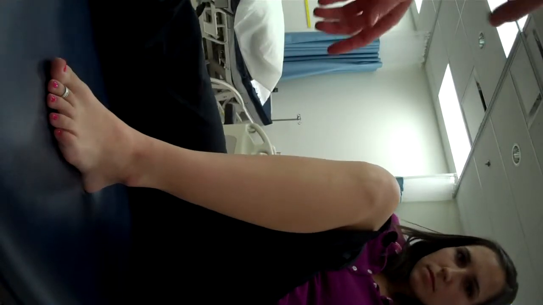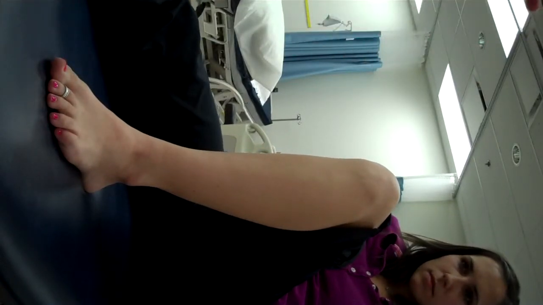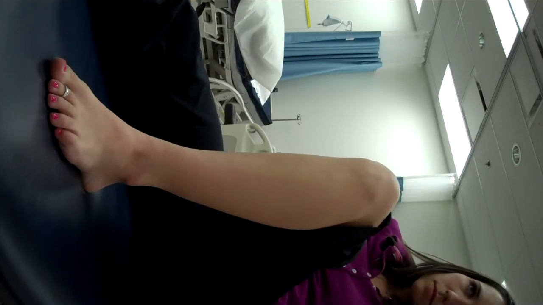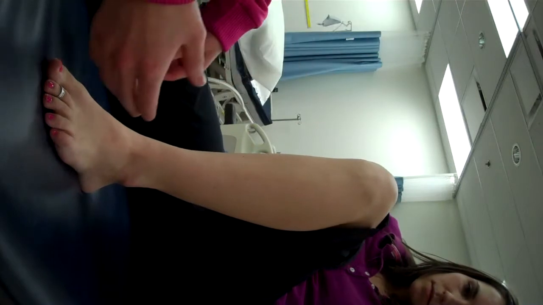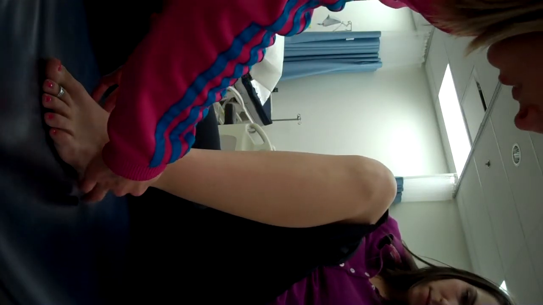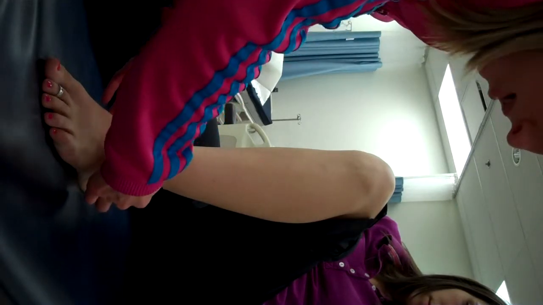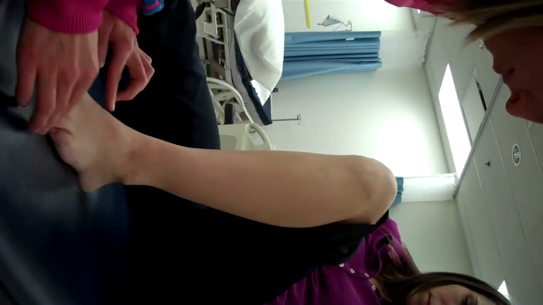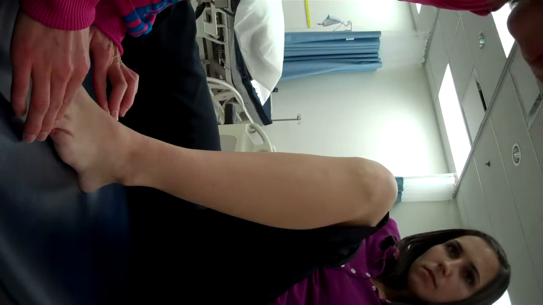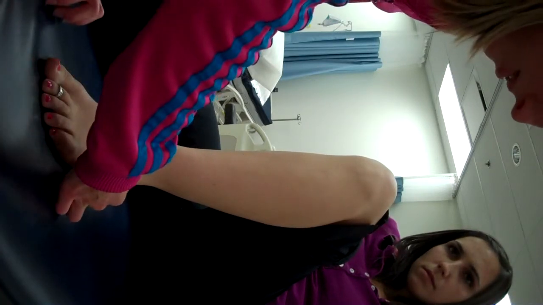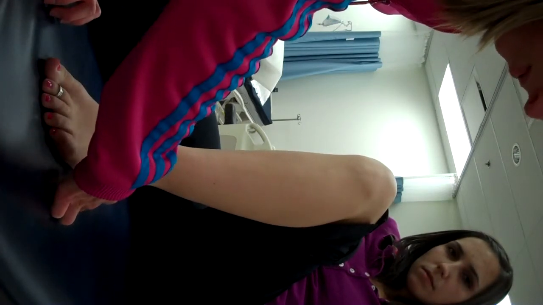Okay, for the Ottawa ankle rules, it's inability to bear weight for 4 steps, either now or in the emergency room, and tenderness at the distal 6 centimeters of the posterior aspect of the tibia and fibula, the base of the navicular, and the base of the 5th metatarsal.